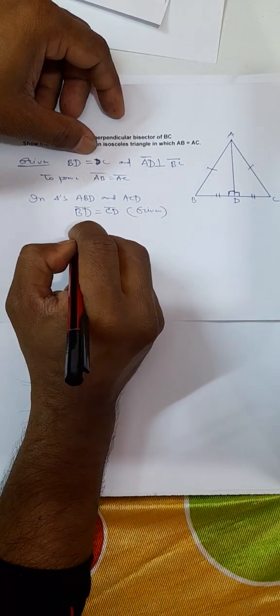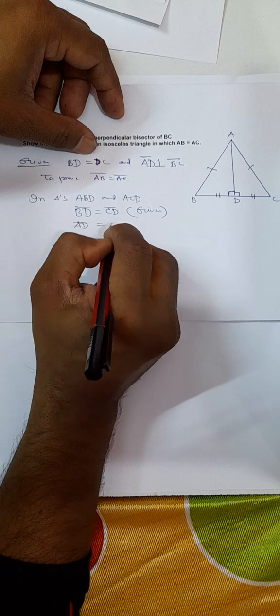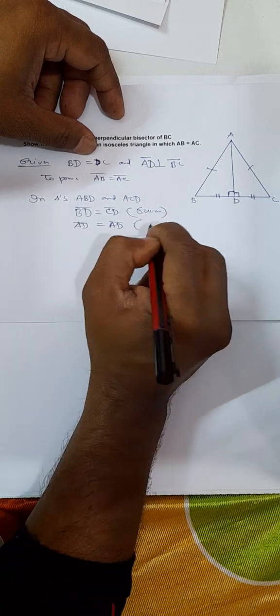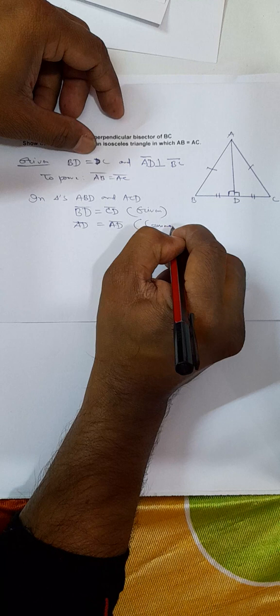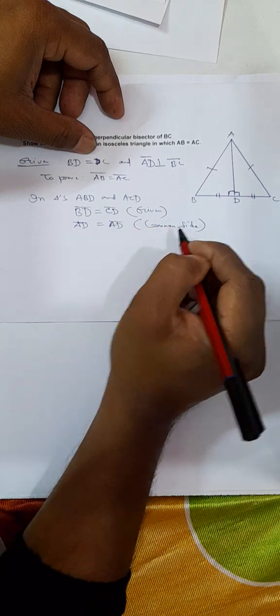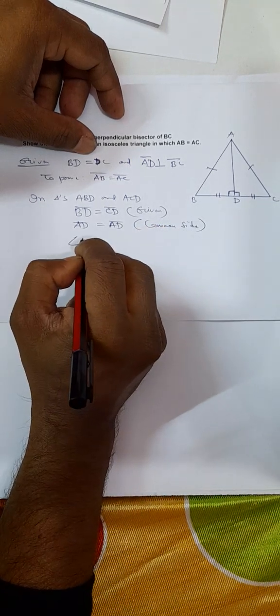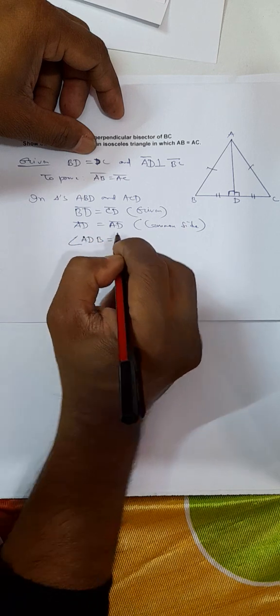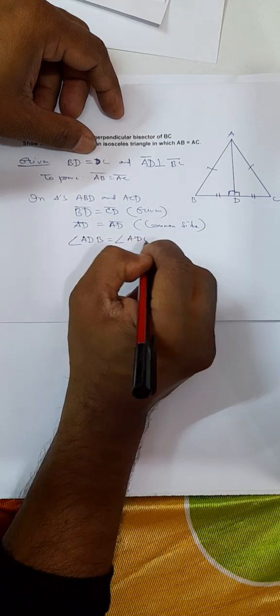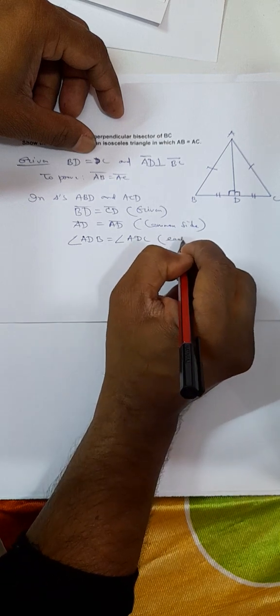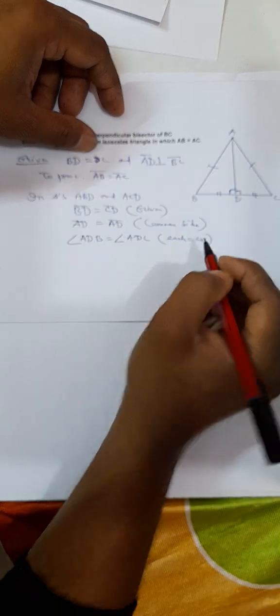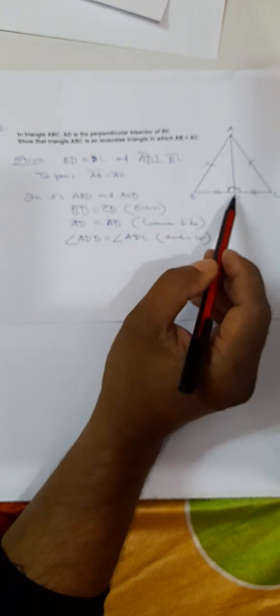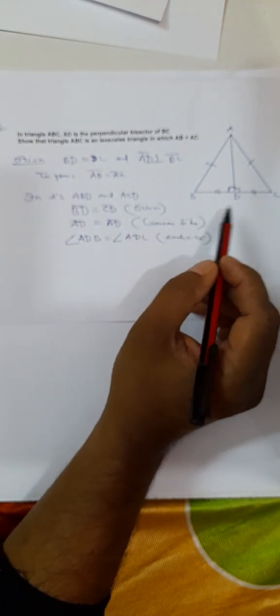Then AD equals AD, it is a common side. Then angle ADB equals angle ADC, since each of them is 90 degrees, because AD is perpendicular to BC.